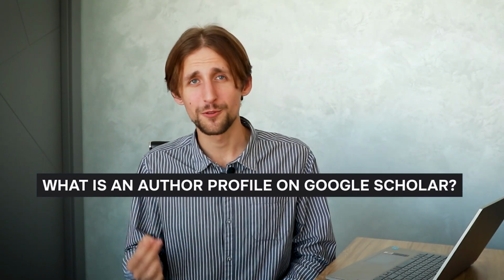Today we will explain how a researcher can register a profile on Google Scholar. It's very simple. What's an author profile on Google Scholar? Imagine an author profile on Google Scholar as a personal page for a scholar in the world of Google Scholar. It's perhaps similar to a scientific CV. Here, important information about the researcher and their scholarly activity is stored.